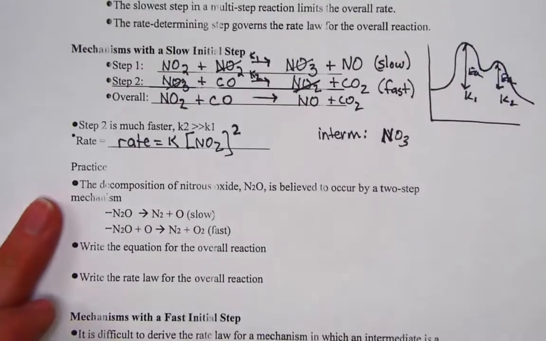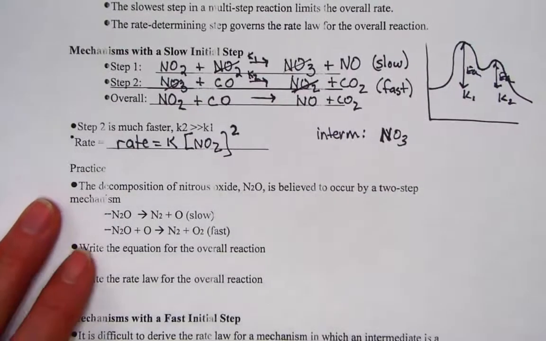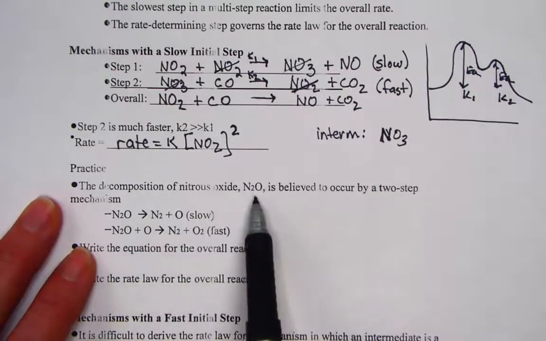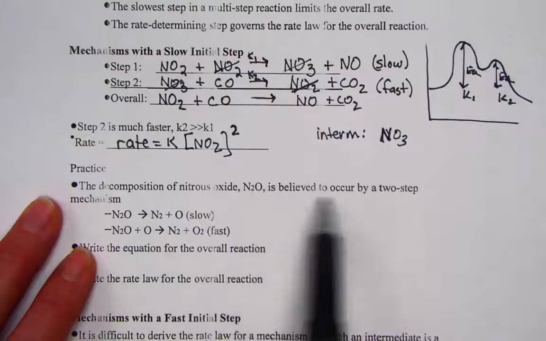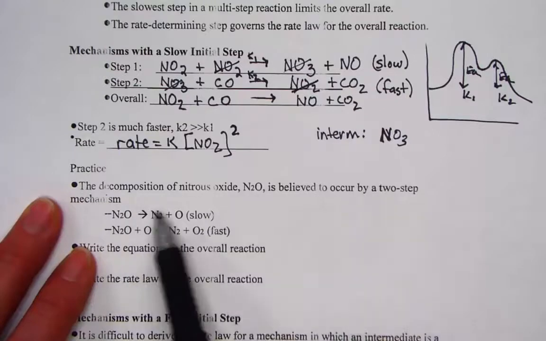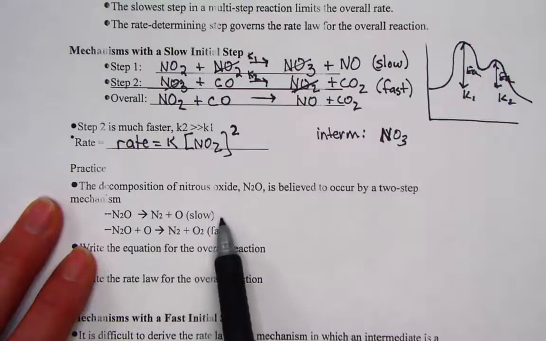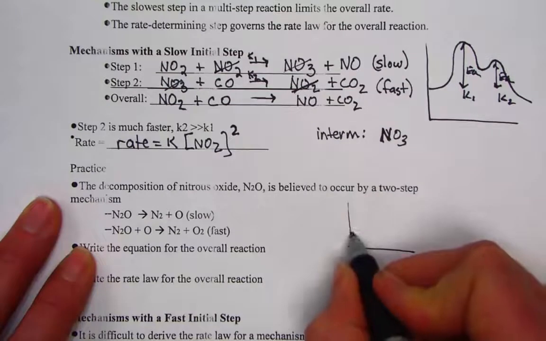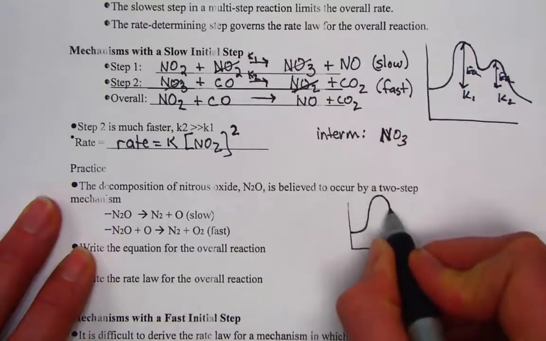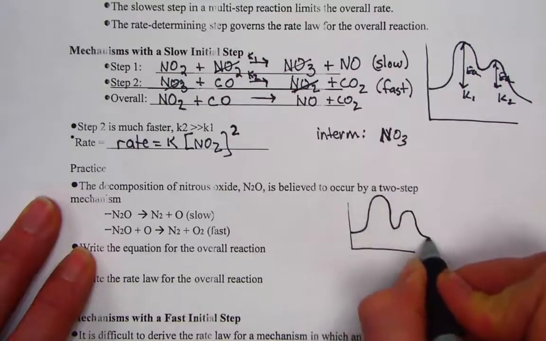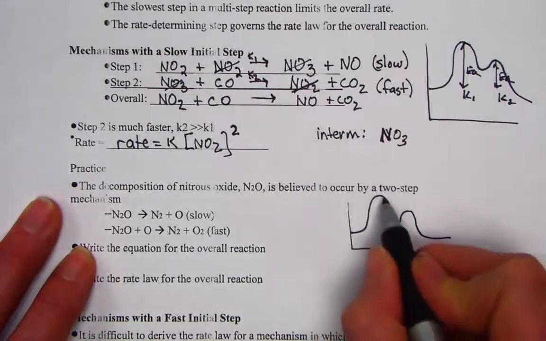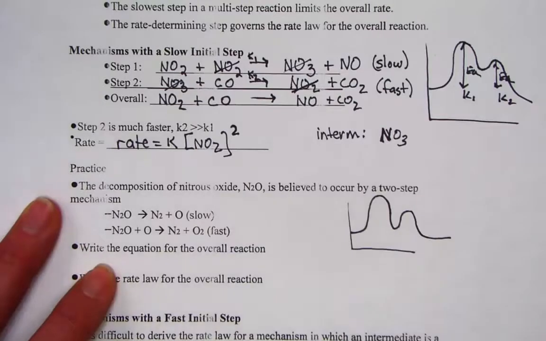Practicing with the decomposition example, let's read this. It says the decomposition of nitrous oxide, N2O, is believed to occur by a two-step mechanism. In the first step, I see that it's slow. In the second step, I see that it's fast. Visually, that's telling me that my first proposed mechanism for that elementary reaction has the higher of the two activation energies. The slowest step determines the rate law.